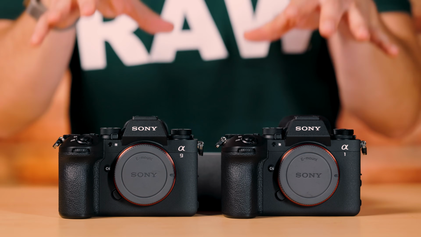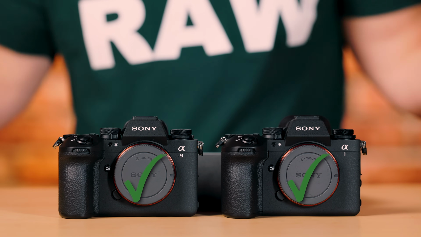This isn't easy. And once again, down below in the description, we've got links to videos with both of these cameras in action in the real world to help you decide which one might be the right one for you. But checkmark-wise, they both get check marks. They are both fantastic, incredible cameras, and it really comes down to personal preference for deciding which one is the right one for you.